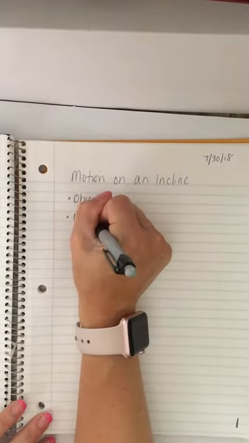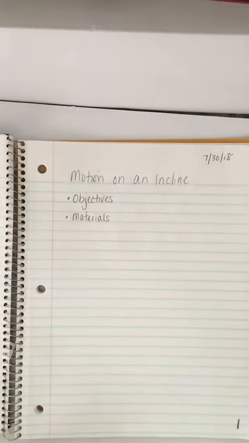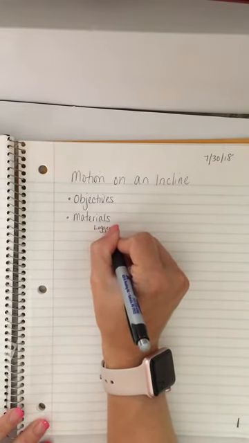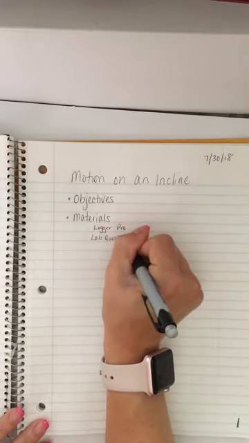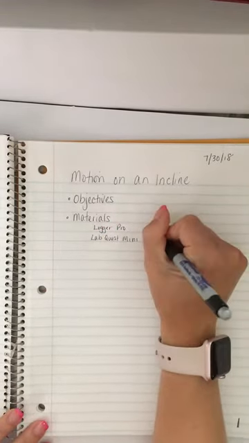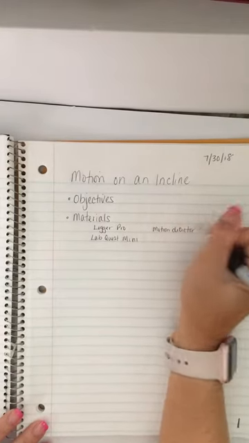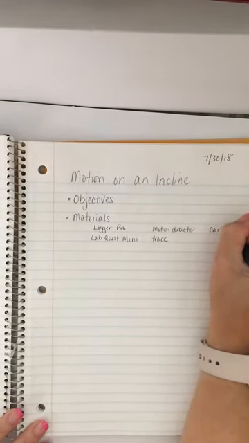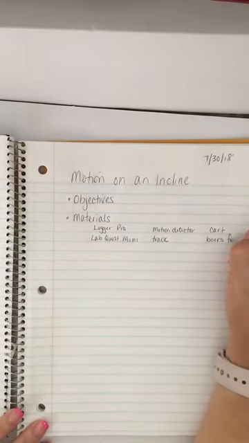You then also need to include a materials list, all the items that you needed to complete the lab. So for this one, those would be things like Logger Pro, the LabQuest Mini, a motion detector, the track, a cart, and books for the incline or for elevation.